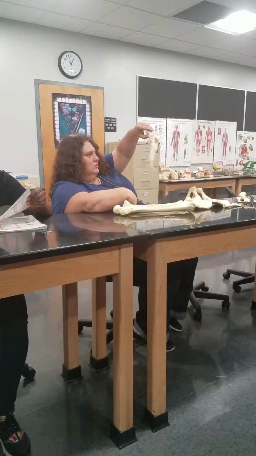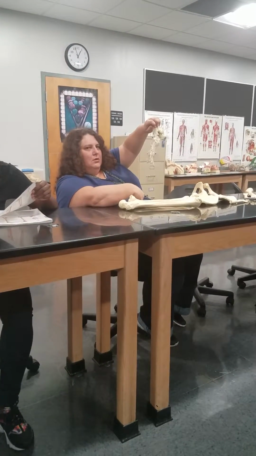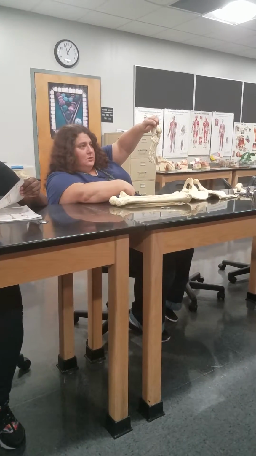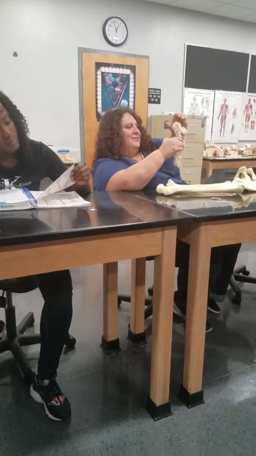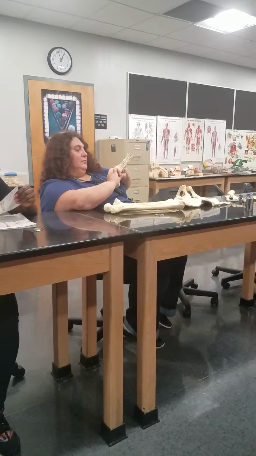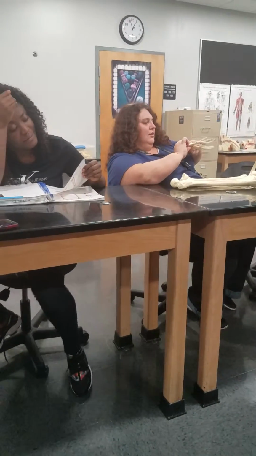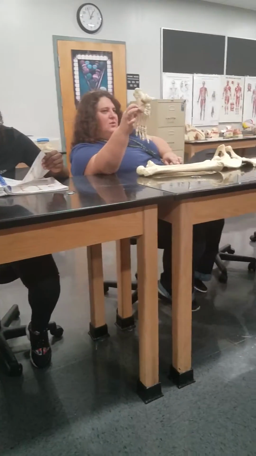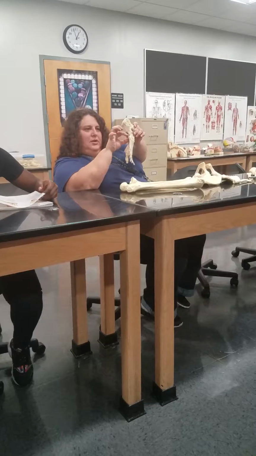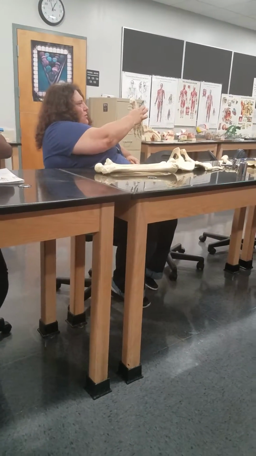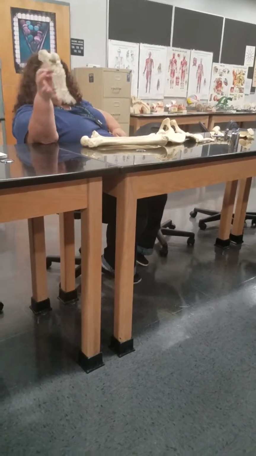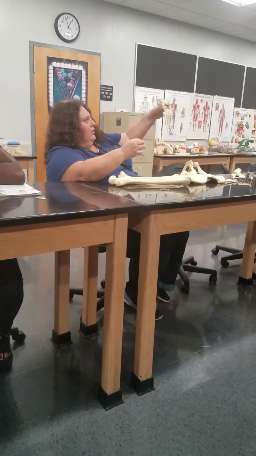What is this bone? Calcaneus. Is that the foot? It's a foot. What is this bone right here that I'm holding? Navicular. And that's the cuboid. What is this? The cuboid. And this bone right here, navicular.